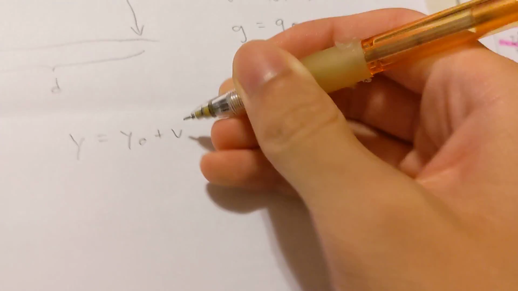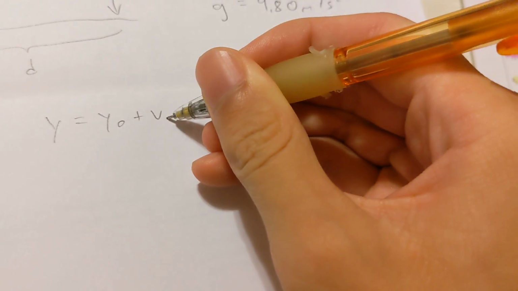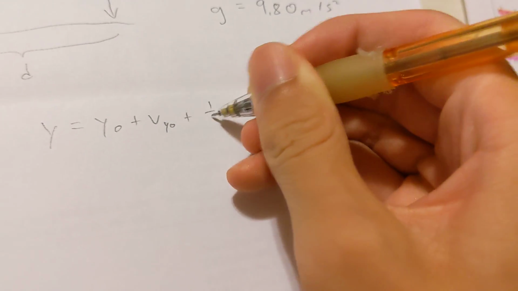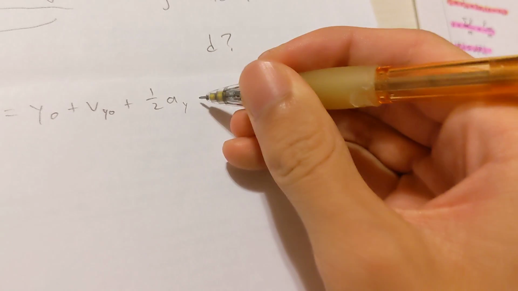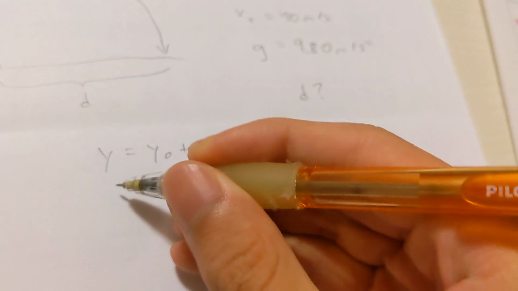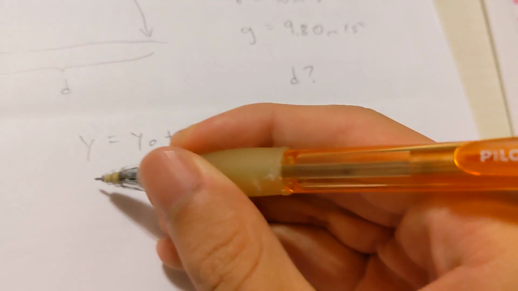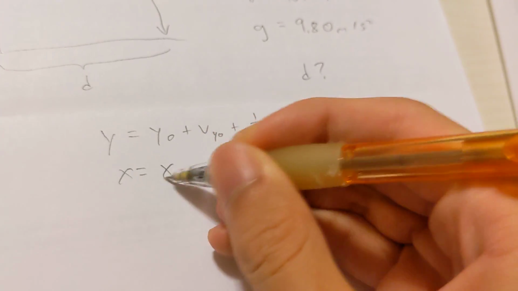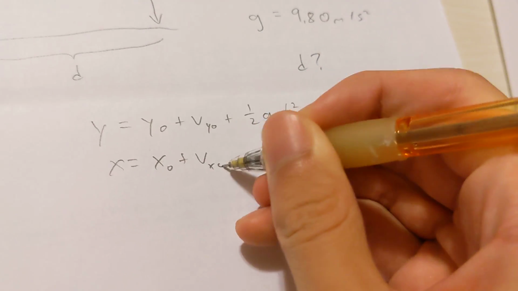So we can write y equals y0 plus v y0 t plus 1/2 a y t squared. For this equation, I think acceleration has to be constant, so whatever. And then the one that's not on the equation sheet that we should memorize is x equals x0 plus v x0 t. Cool, very useful.